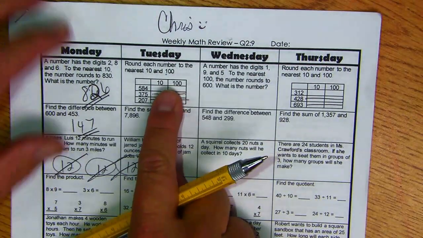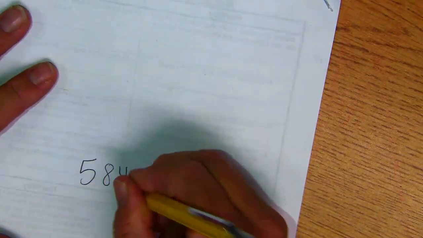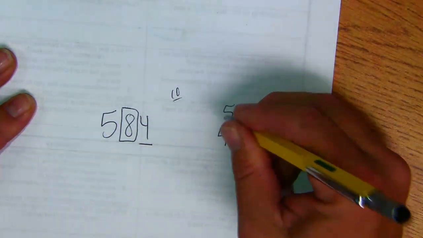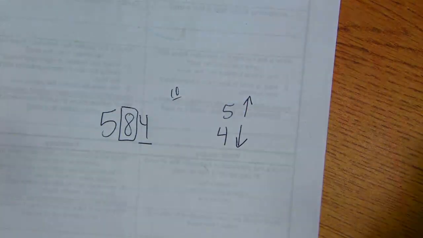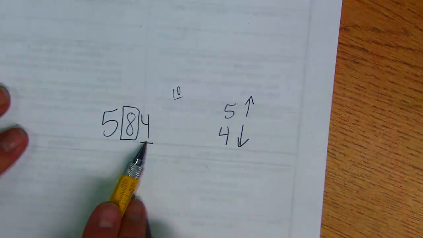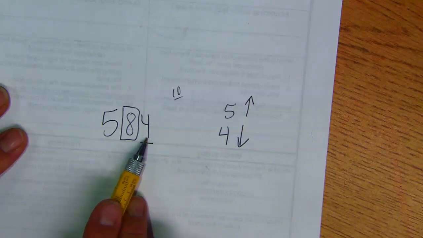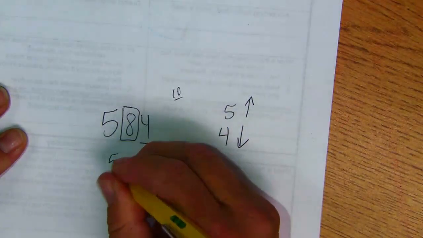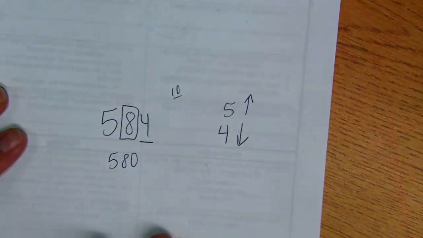589 to the 584 to the nearest 10. Write down 584. You're putting a box around the number you're rounding it to. Underline the place to the right. If it's 4 or lower, you round down to the nearest 10. If it's 5 or higher, you round up to the nearest 10. It is a 4. You're looking at the underlying digit, so it's going to round down to the nearest 10. 580.